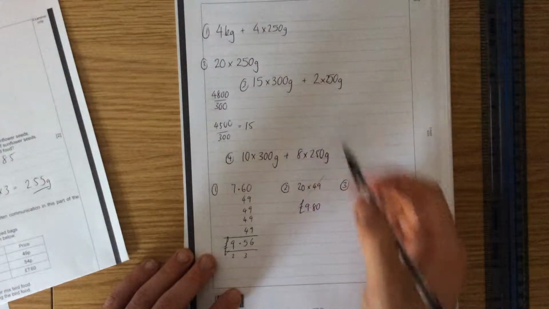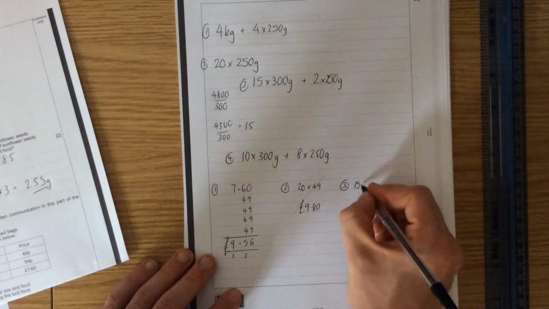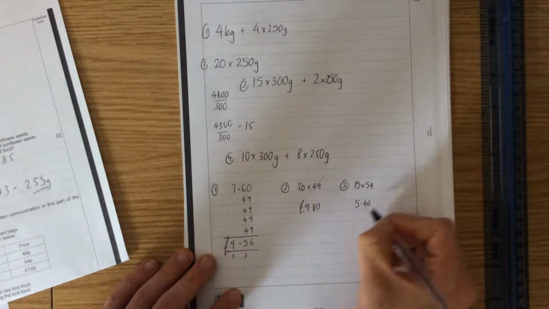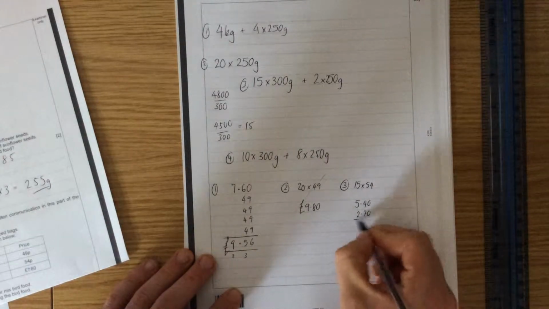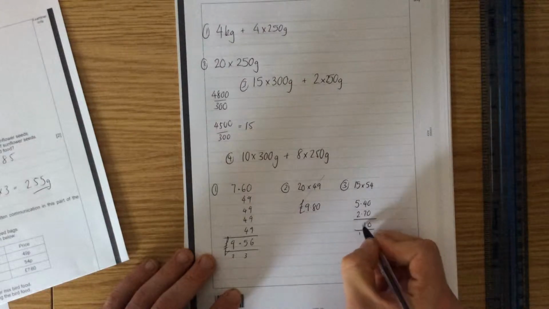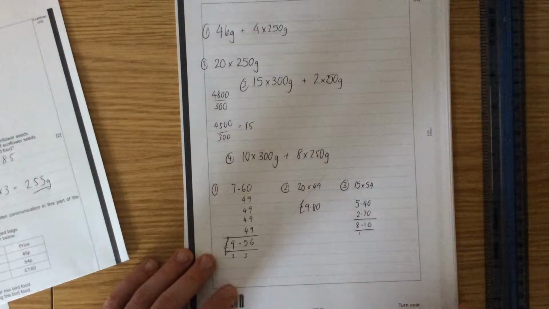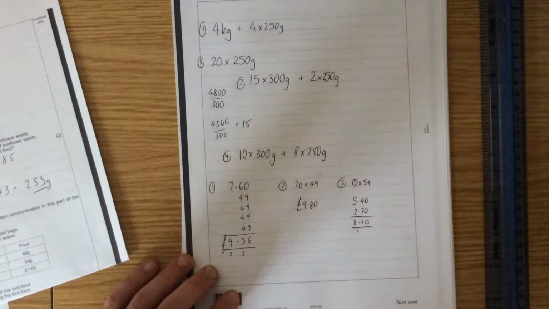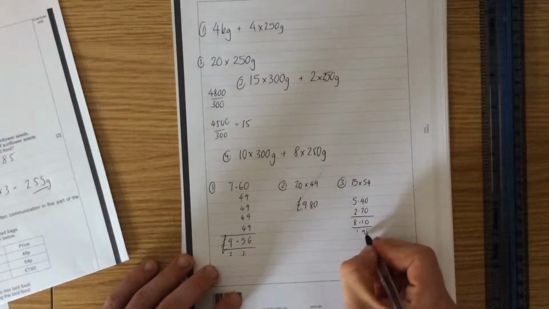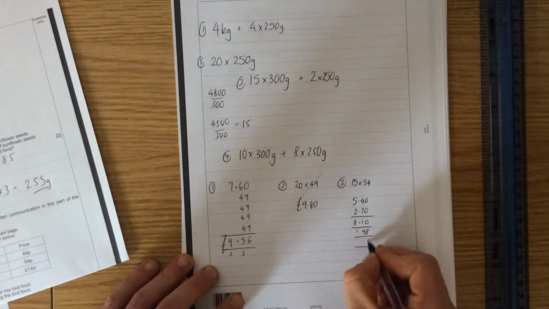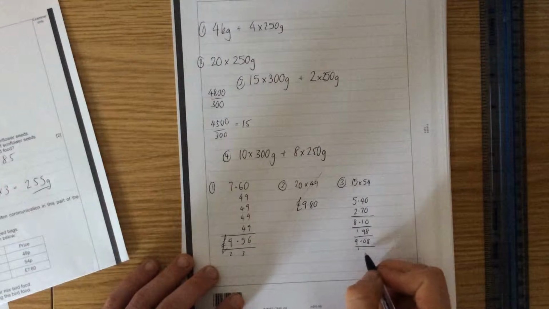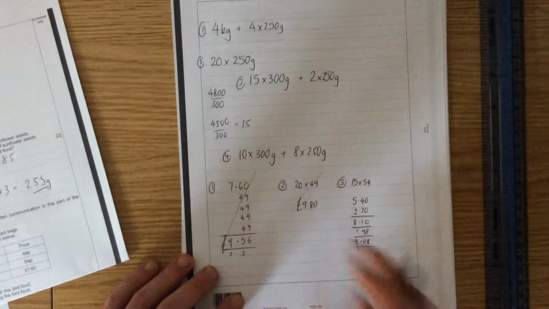Scenario 3, 15 lots at 54p. So we've got 15 54s. Well, 10 would be £5.40, and then 5 would be £2.70. So we get £8.10 there so far, but we also need to add on then 2 250s, which are 98p. So we're going to have to add another 98p onto there. So we get £9 and 8. So this is now the cheapest, so we can ignore this one.